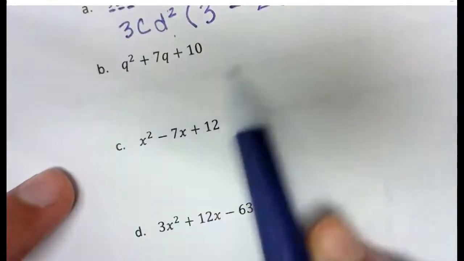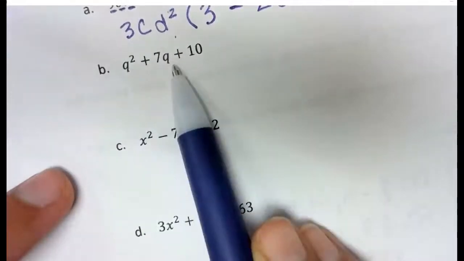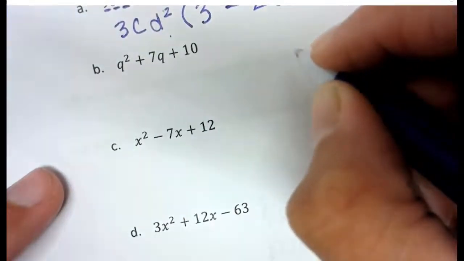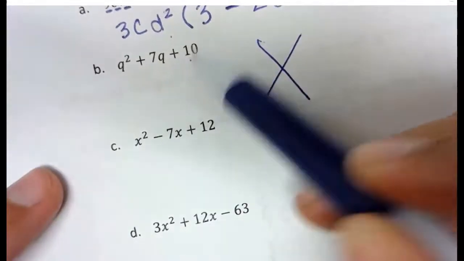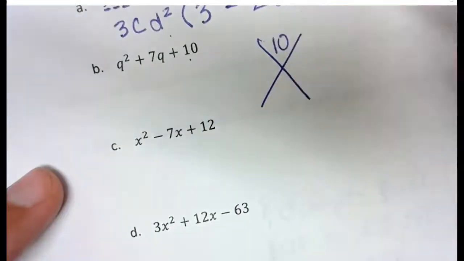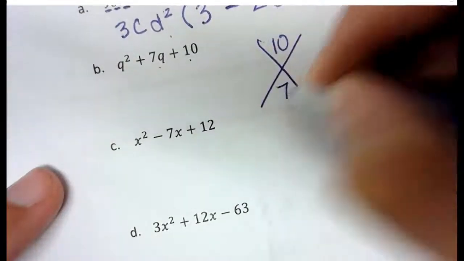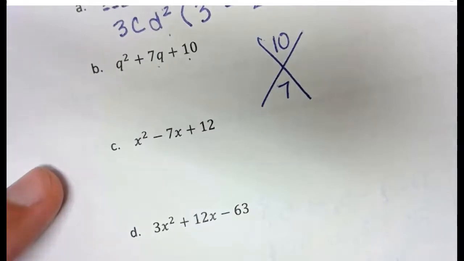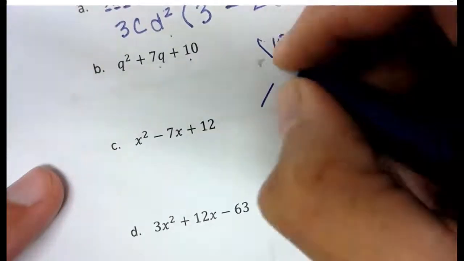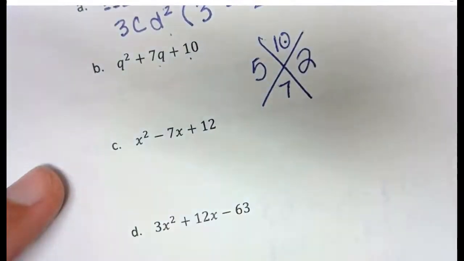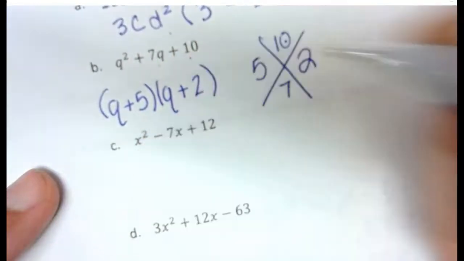In example B, there is no GCF between 7, 10, and 1. So I set up the magic X. It's the last number on top, the middle number on bottom, and then my factors are the 2 numbers that multiply to 10 and add to 7, which are positive 5 and positive 2. So this is Q plus 5, Q plus 2.